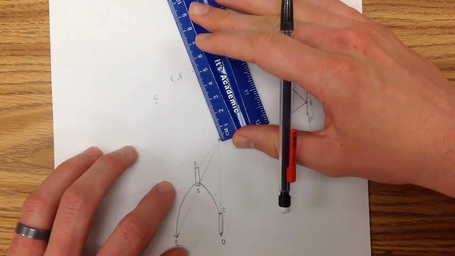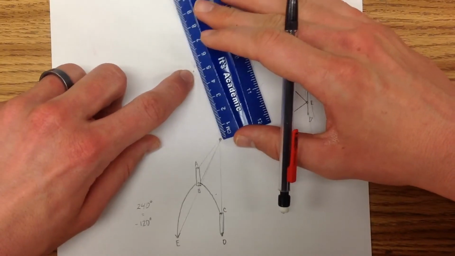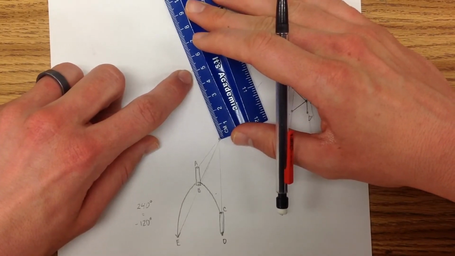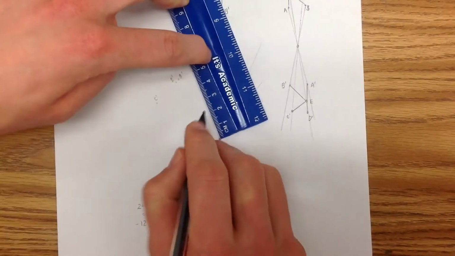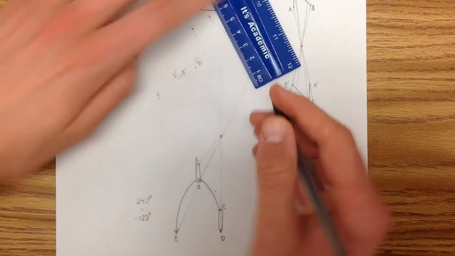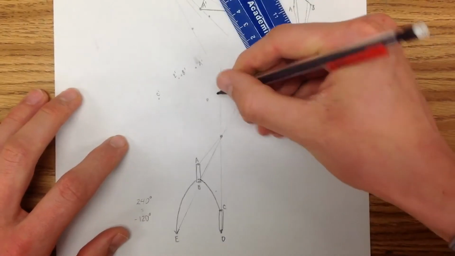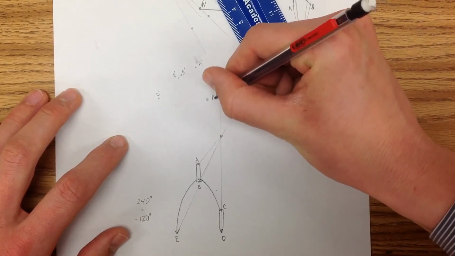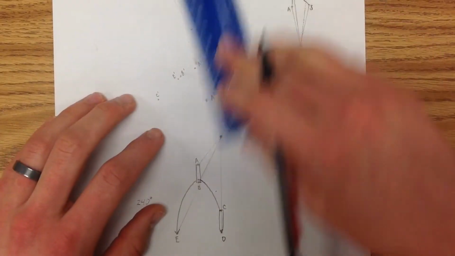I got to line it up here, going through my point A. So yeah, it's important to label. I said it was 2.7, so that means it's right about there. So yeah, we're going to call that A double prime. That's my final resting spot for A.